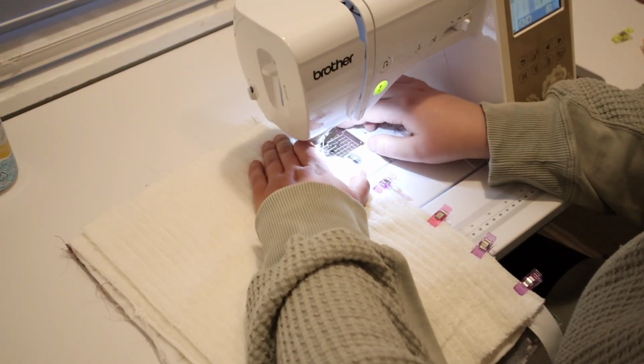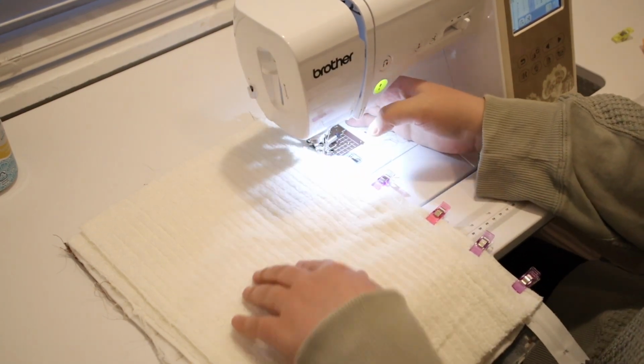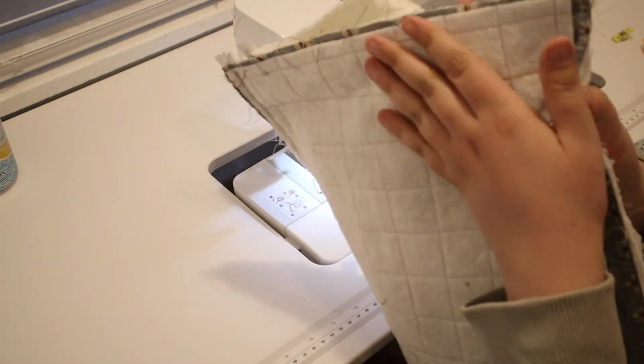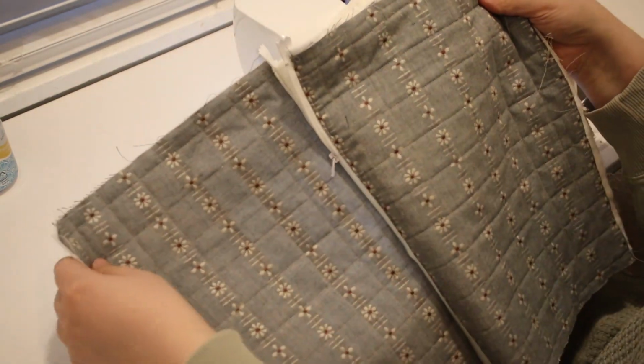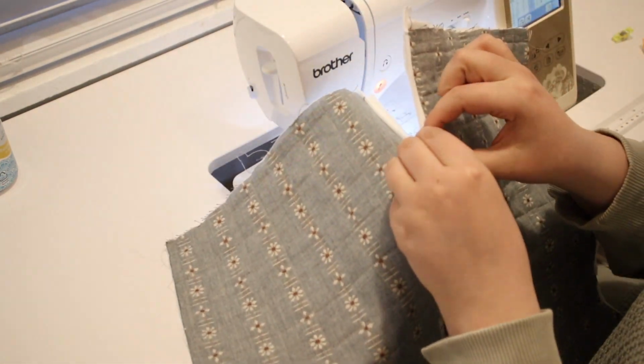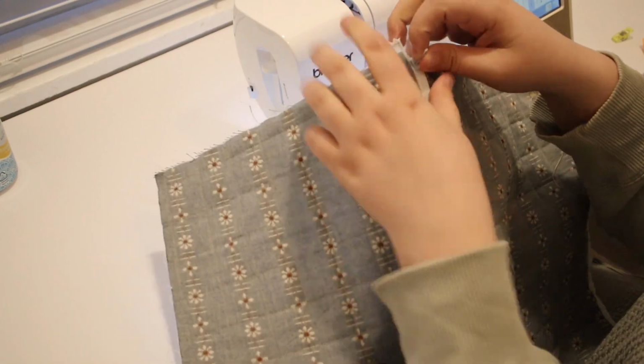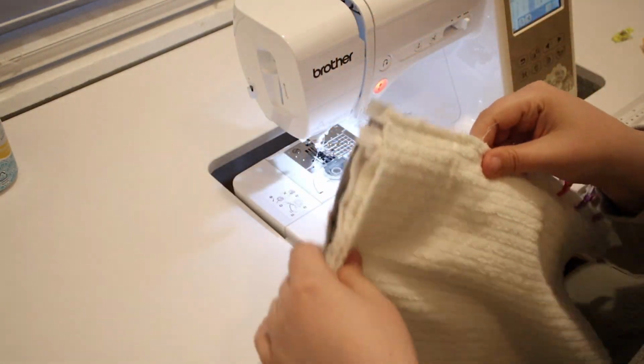Here is a visual of me repeating that process again, and you can see I could tell I was about to hit the zipper. So I did do a back stitch, take it off the sewing machine, and then I closed the zipper all the way and then continued to sew that layer until it was completed.